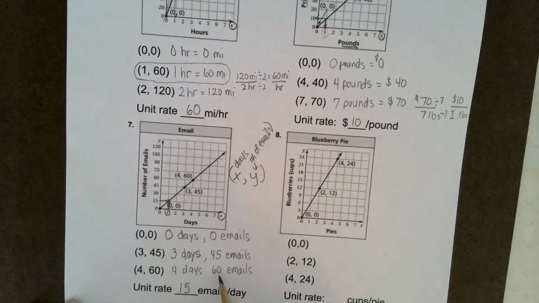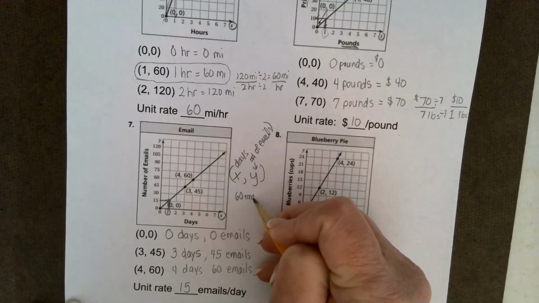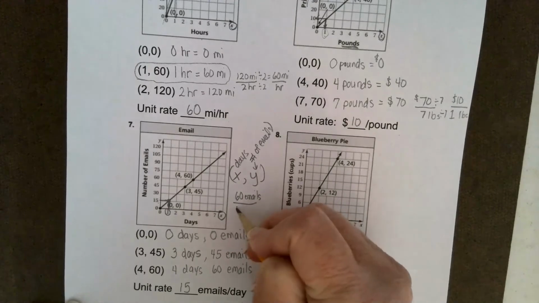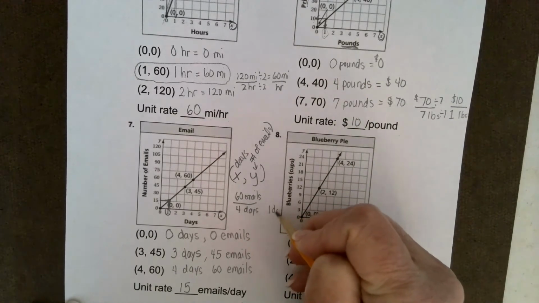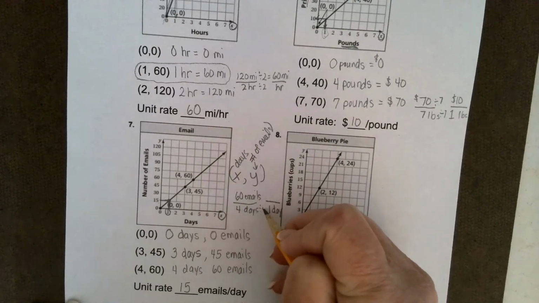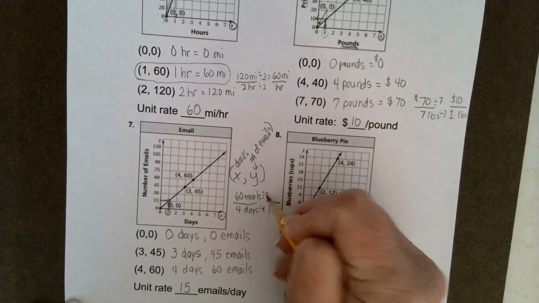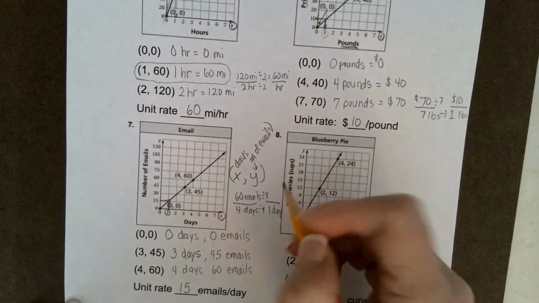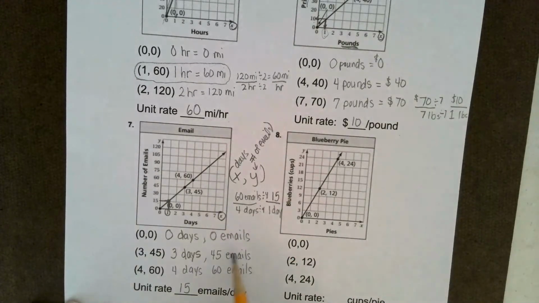But we can also divide 60 by 4, so we have 60 emails in 4 days. And if we want 1 day, we have to divide by 4. Whatever we do to the denominator, we have to do to the numerator. And 60 divided by 4 is 15 emails per day.